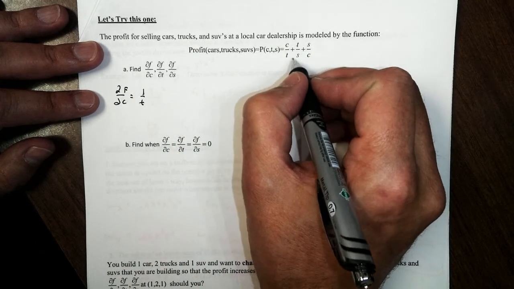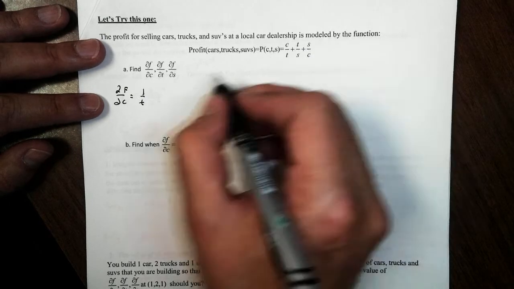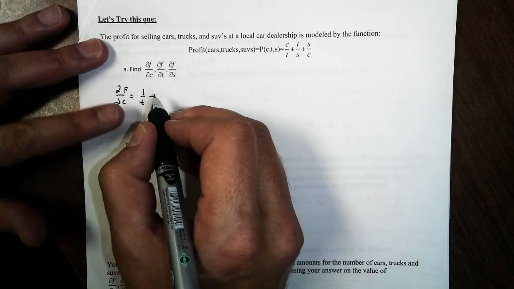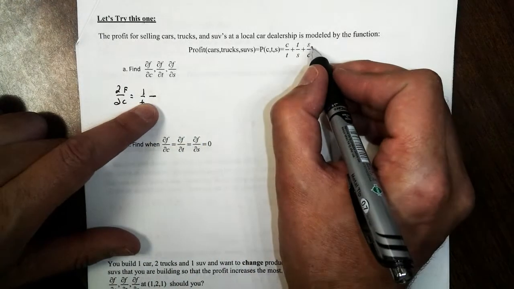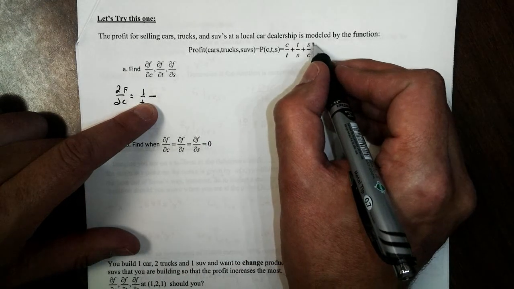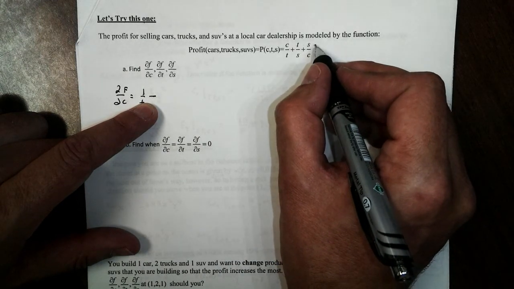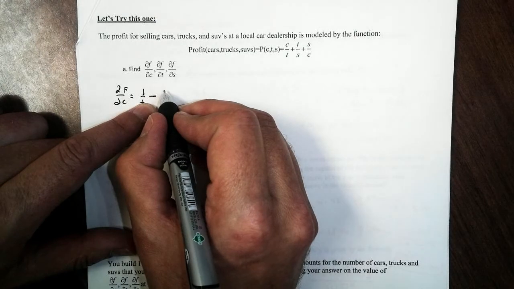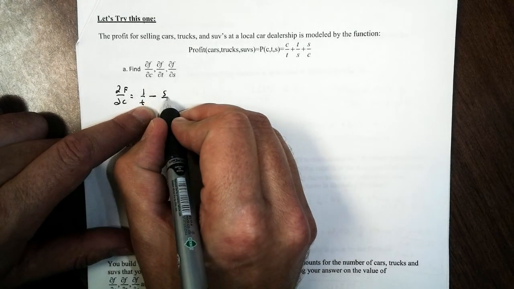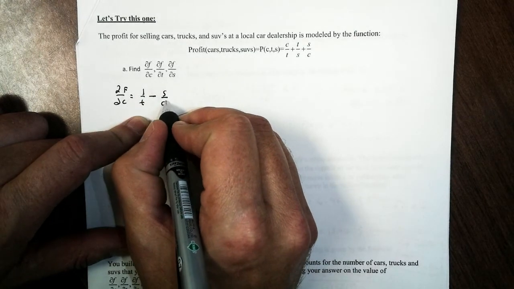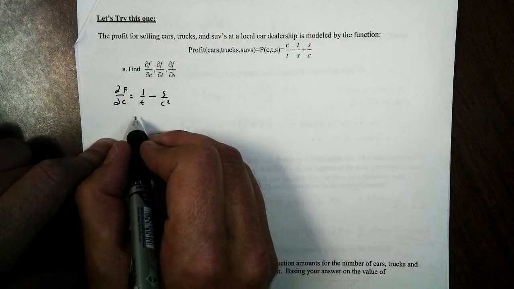That becomes 0. There's no c in here, so it's just 0. So I'm going to go minus. Now we'll see why we do it a minus, because this is s over c. Remember, c to the negative 1 if I bring it to the top, and we should get negative s over c squared.